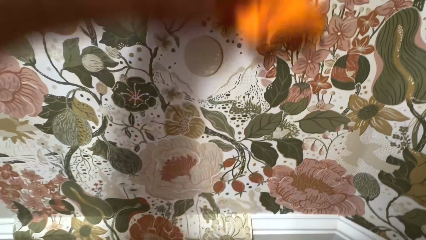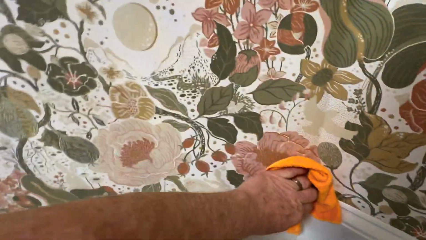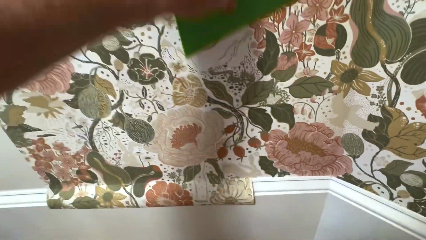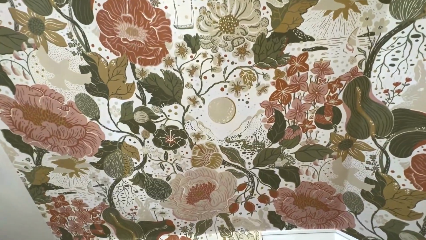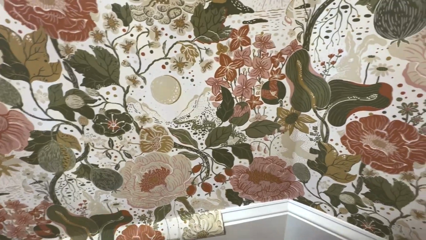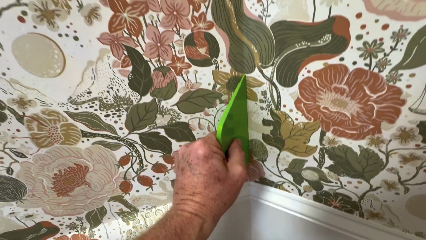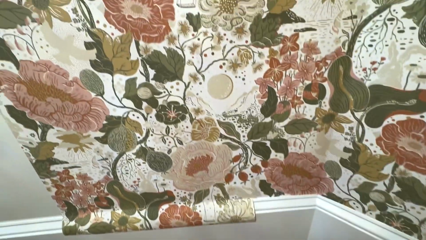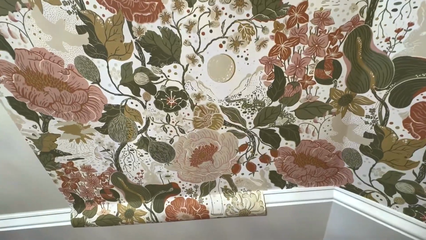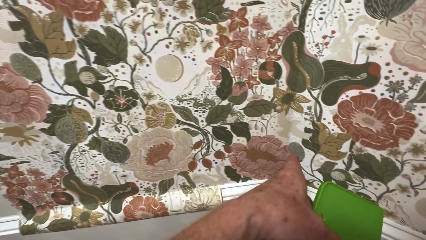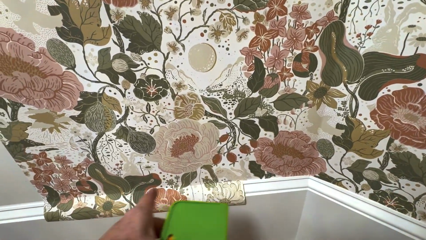Sometimes it's the paper. I started the video with saying, why does it happen? Sometimes it's your paper, or your product, I should say, especially peel and stick. But other times, other factors cause it. The reason I make this video is because if you get paid to hang wallpaper, you need to be specific and careful when it comes to these angles.